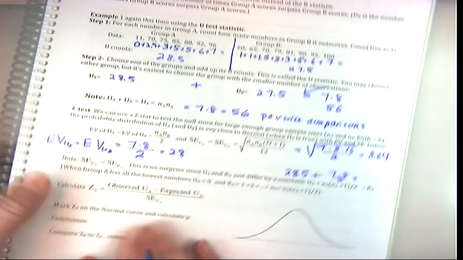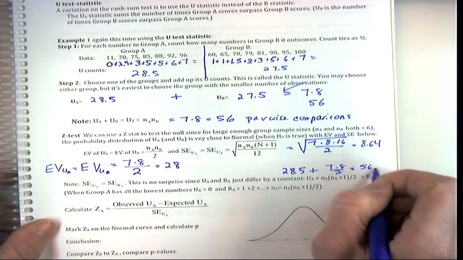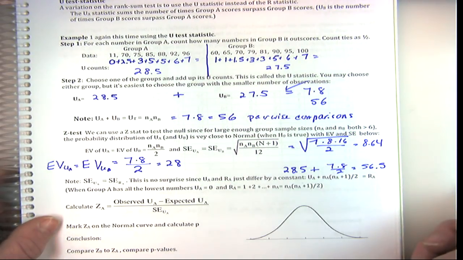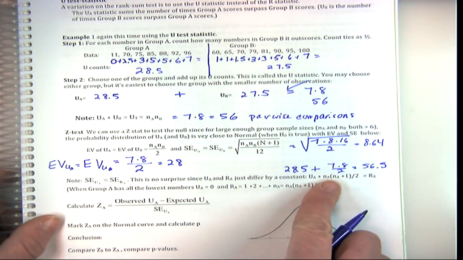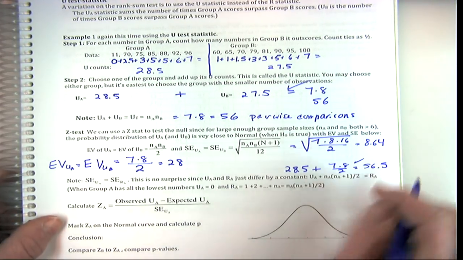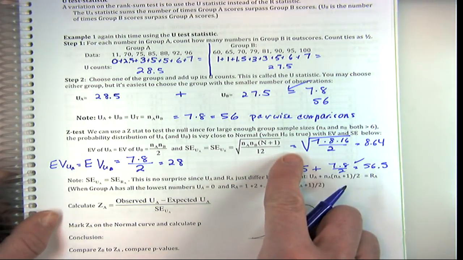Right there. And it does. They just differ by a constant, so they have the same standard errors.